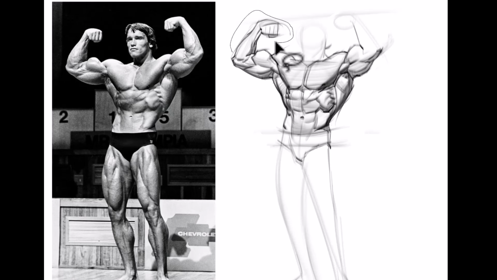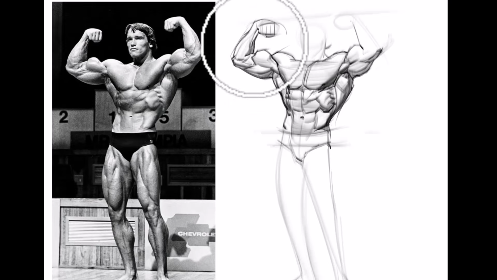So yeah, I can see I need to move his hand over. It's more lined up just above his bicep. Make his hand just a little too big. Erase that out and redefine the contours of his flexor muscles.